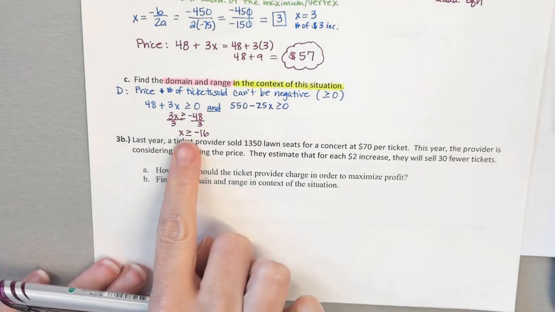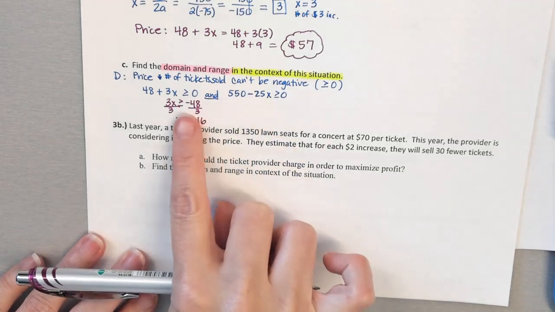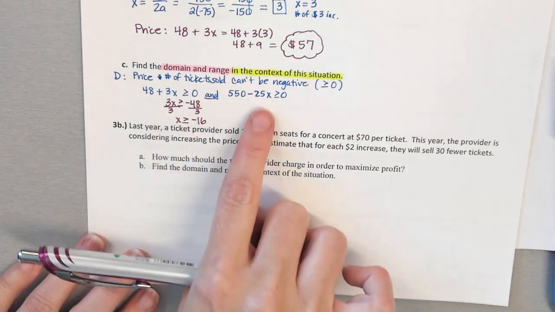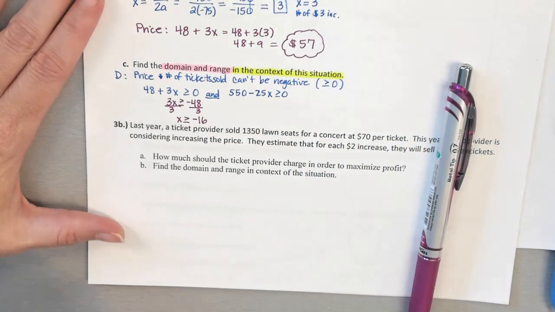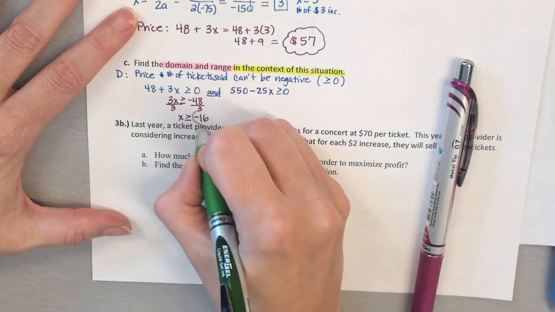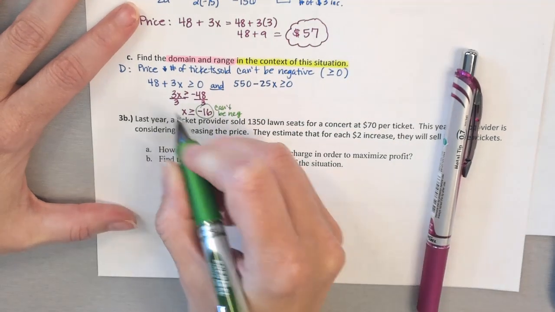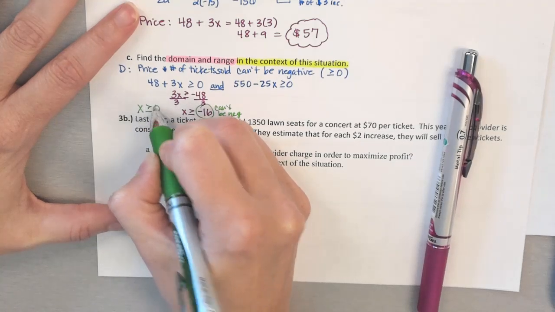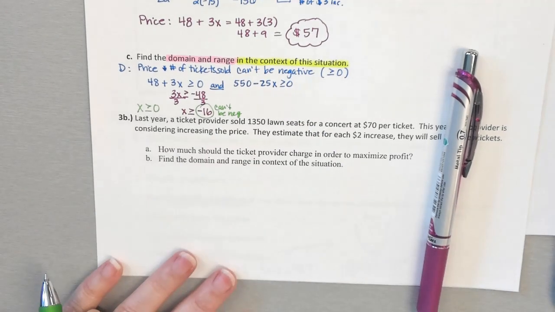Okay, now we talked about how it can't be negative. So this is going to happen. One of your expressions when you solve the inequality is going to result in a negative, and you're going to adjust it. Because it can't be negative, all we're going to do is adjust it to x is greater than or equal to 0. So you're going to do the adjusting for the context.